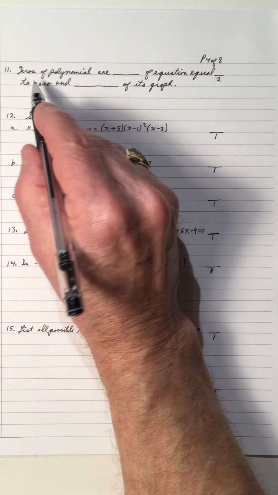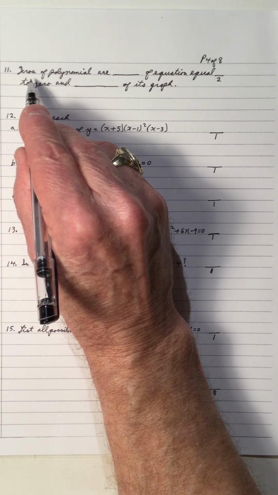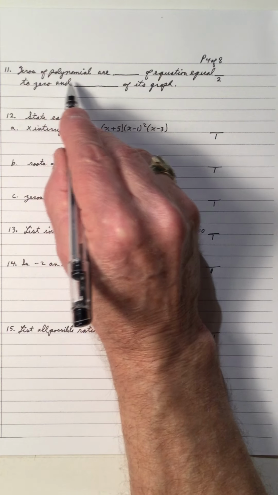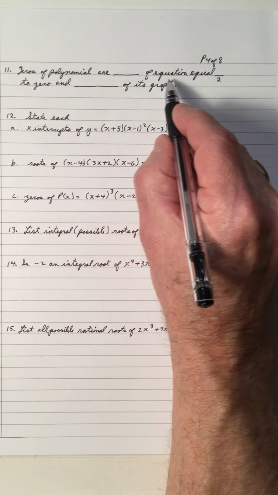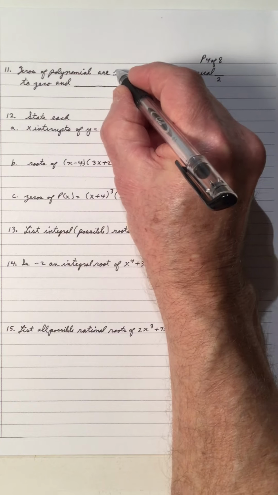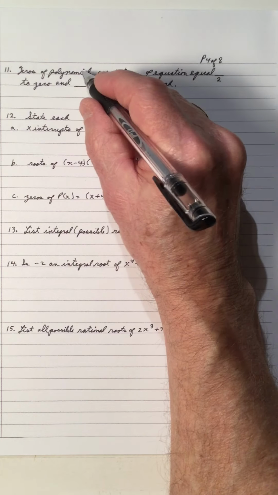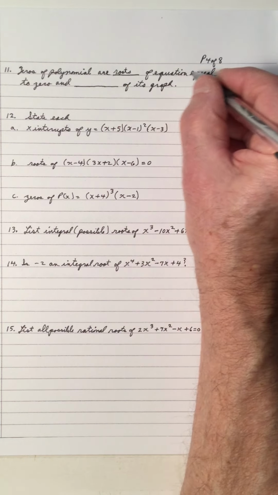Number 11. This is related to intercepts, zeros, and roots. The zeros of a polynomial are the blank of an equation equal to 0. So the answer is the zeros of a polynomial are the roots of an equation equal to 0. And they are the x-intercepts of the graph.